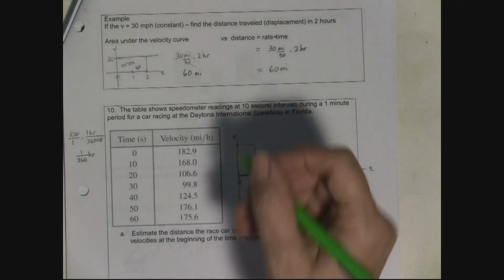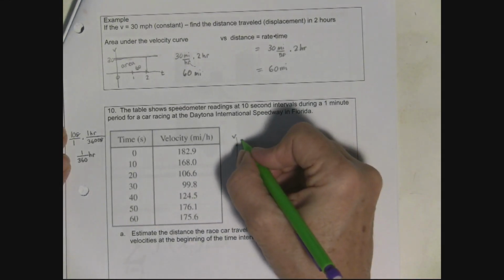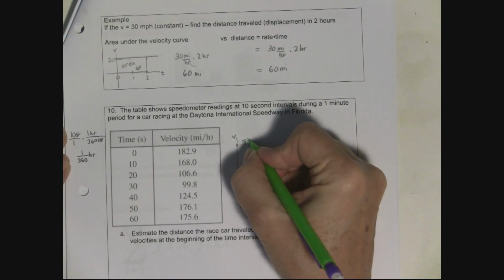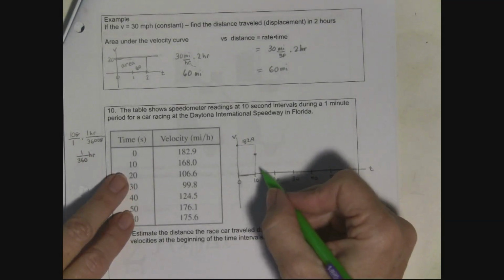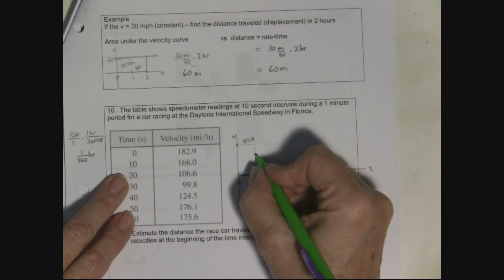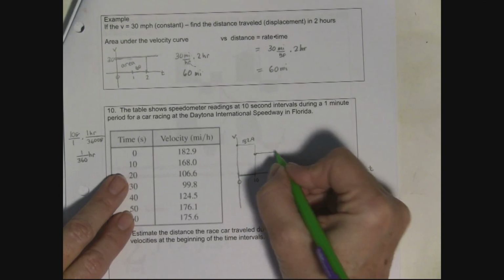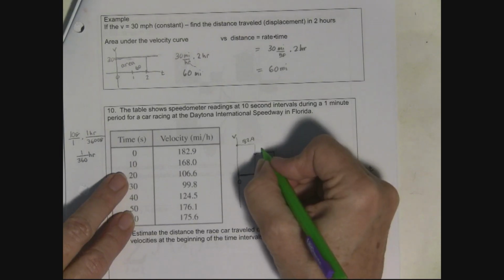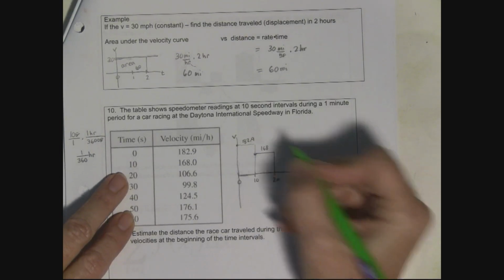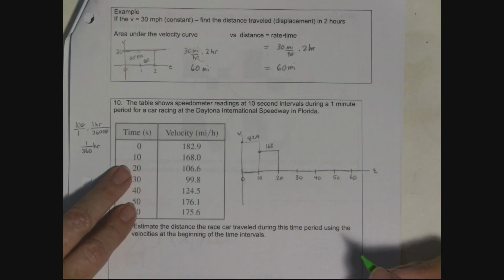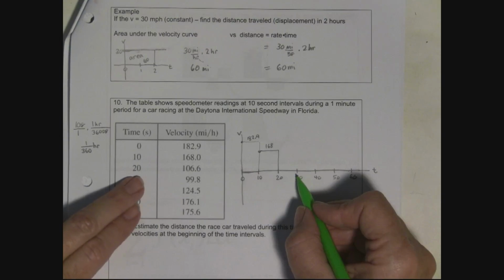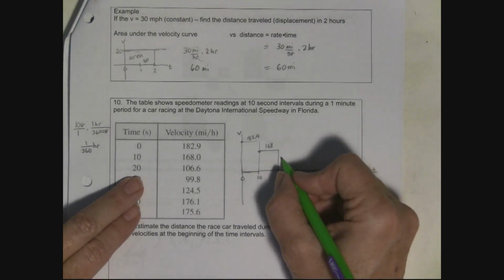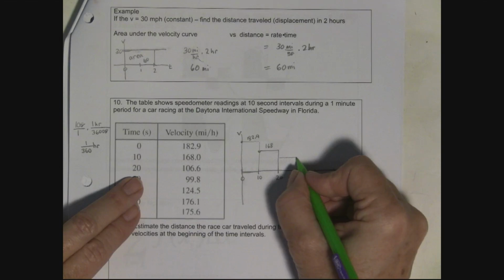And so they said for the first 10 seconds to use 182.9. For the next one, that's going to go from 10 to 20 seconds, they want me to use 168 as the whole entire height, because you use what's at the beginning of the time interval. So from 20 to 30 seconds, I'm going to be using 106.6. So that's even smaller.